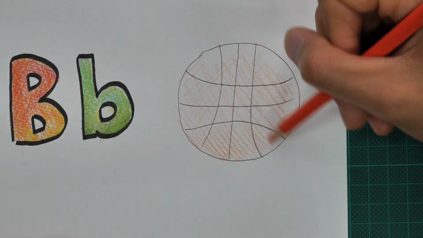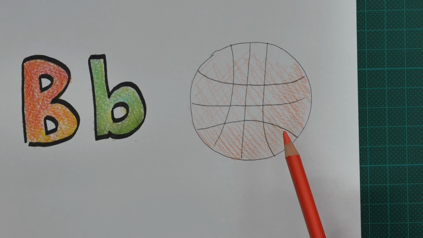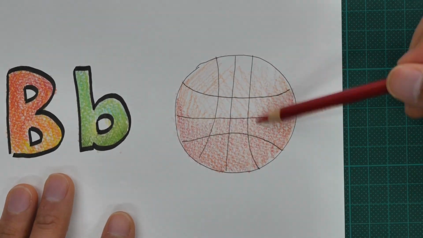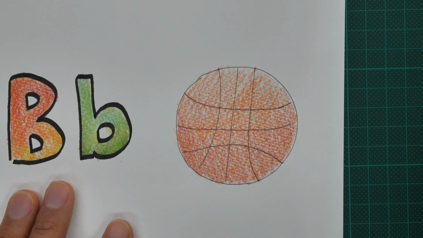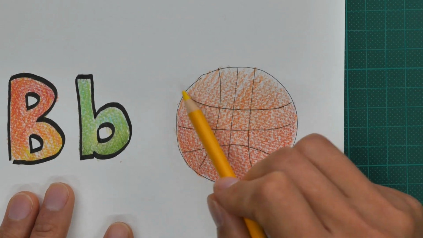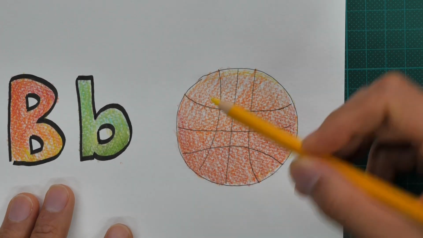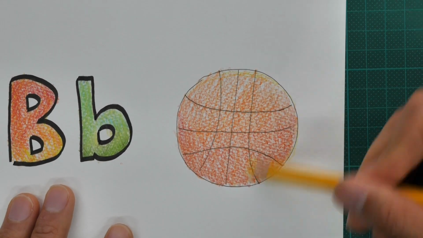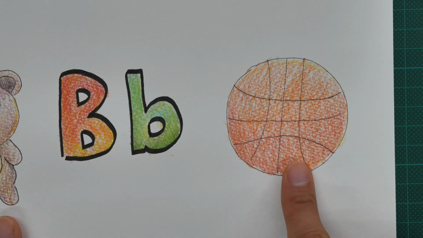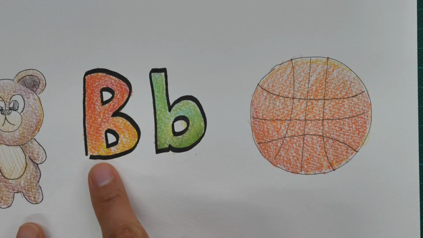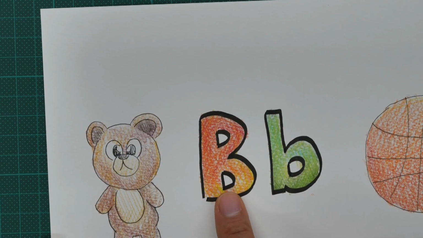Ball. B, B, ball. This is a basketball. Ball. B, B, ball. B, B.